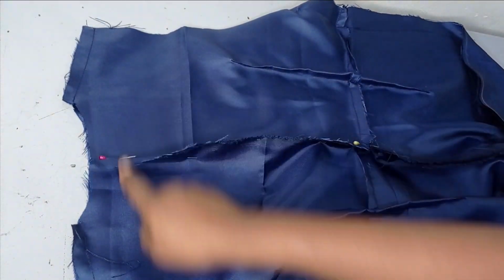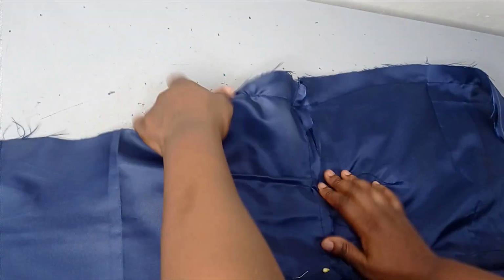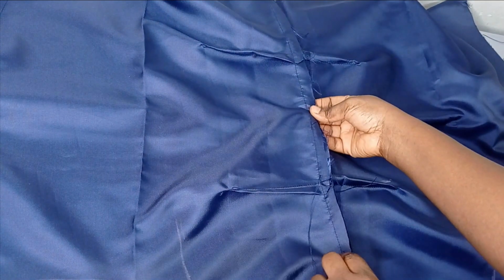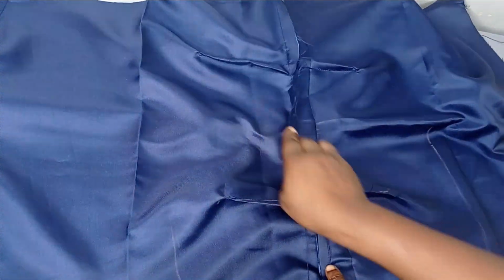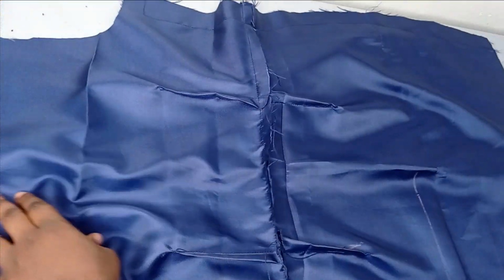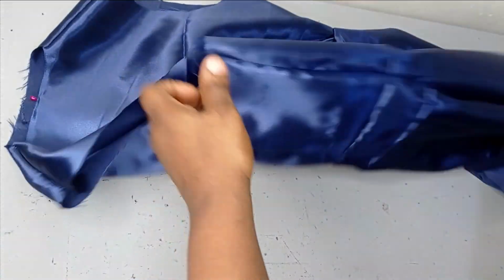Okay, so I'm going to join it on the shoulder. As you can see, I took my dart as well, and then I joined it on the side. So this is the right side. And then I joined the lower part to the upper part, so you can see. So now I'm going to turn it to the right side. I held my zipper allowance with pins. So now I'm turning this to the right side. Turning to the right side, this is what I have.